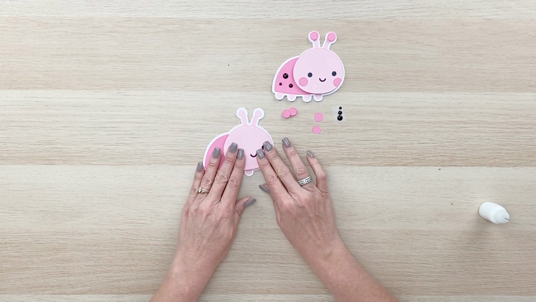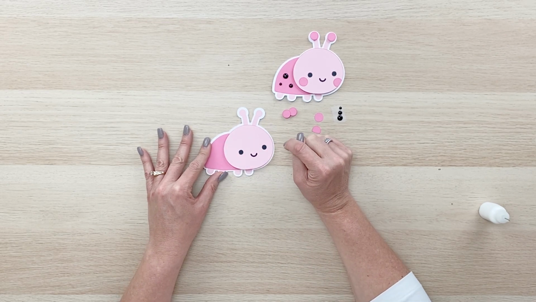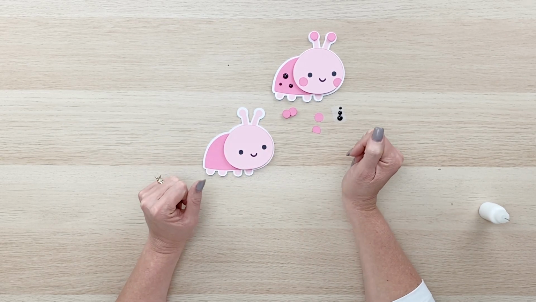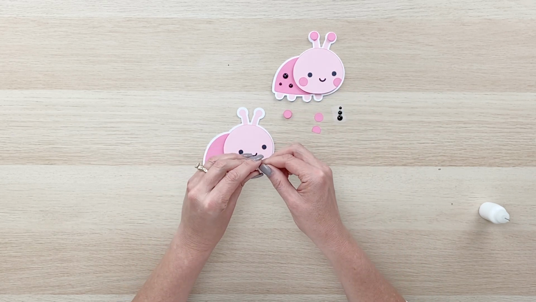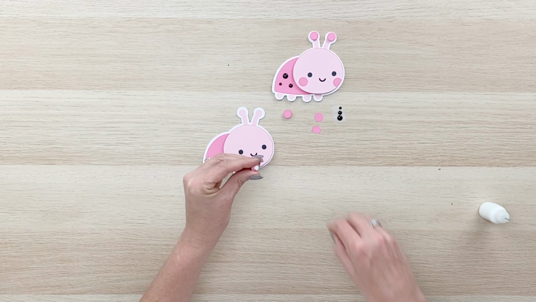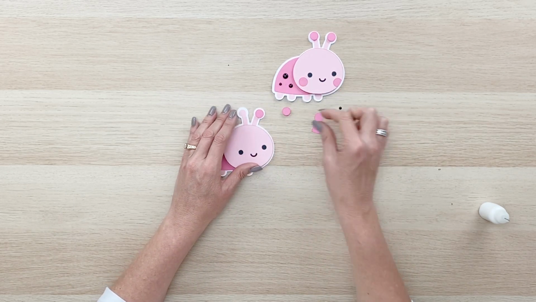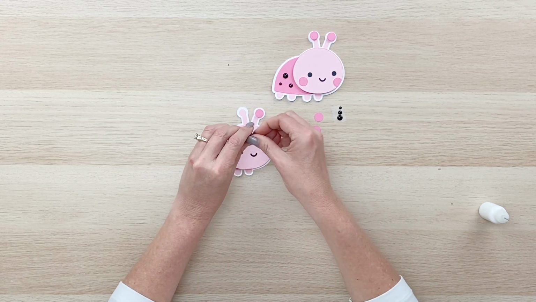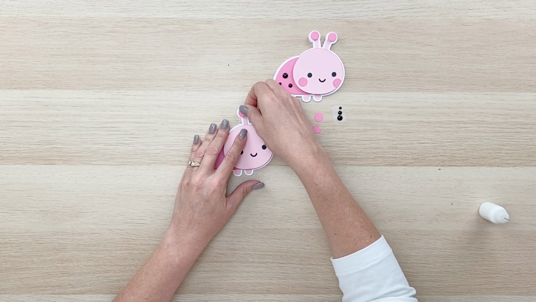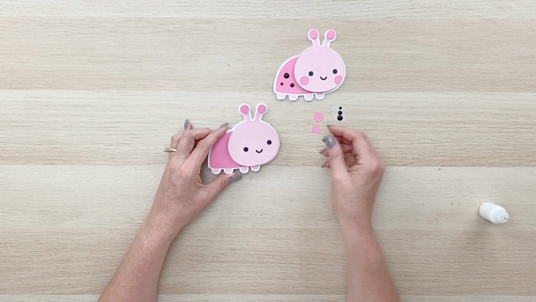Okay, darling. If you'll notice, I've used just a little bit of inking around the edges of that face to make it stand out just a little bit. That's definitely optional, but can add some nice dimension as well as texture. We'll go ahead and place these two little antenna dots on. Again, those are using a little foam tape to give them some dimension.